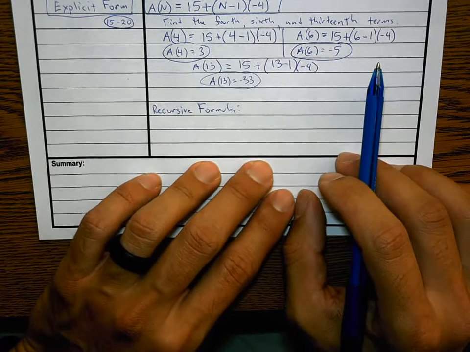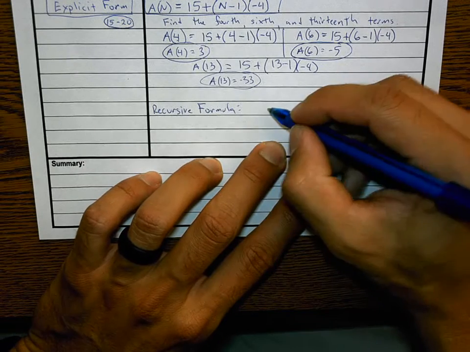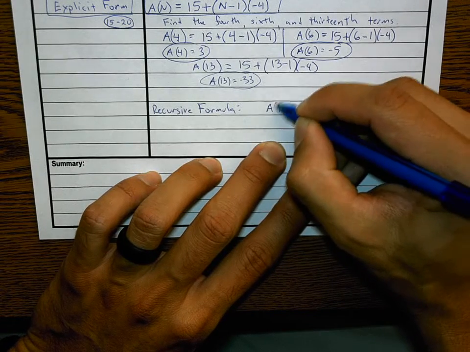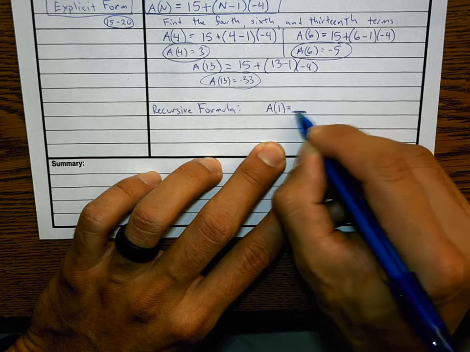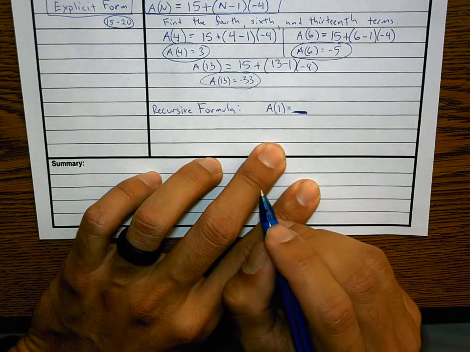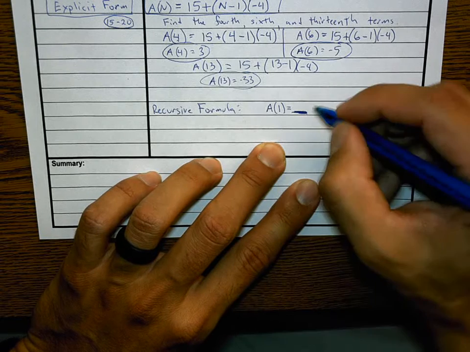Here's the recursive formula. A of 1 equals blank, and I'm going to put a little blank spot right here. Then comes a semicolon.